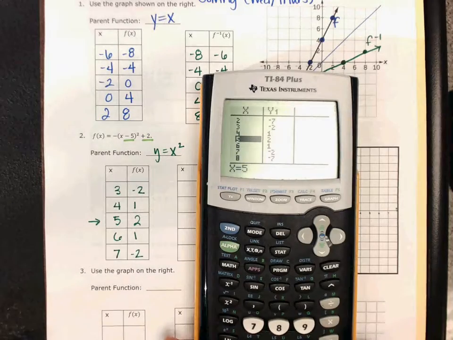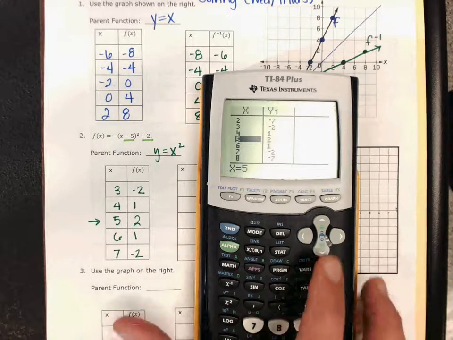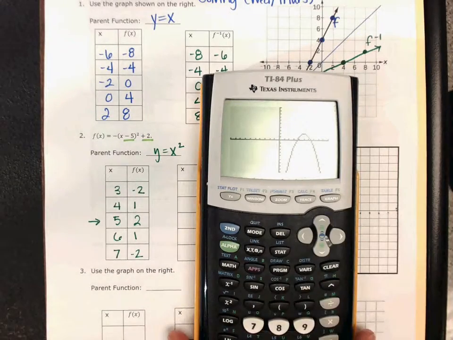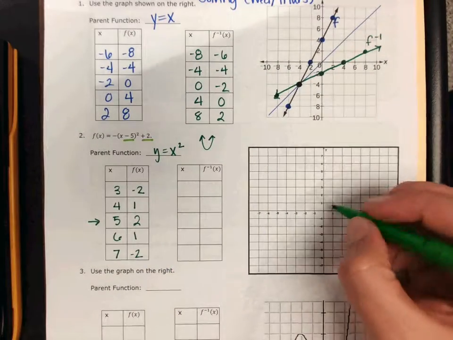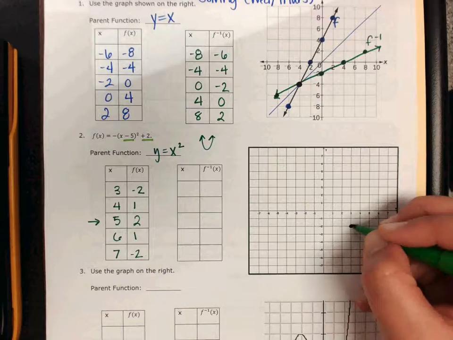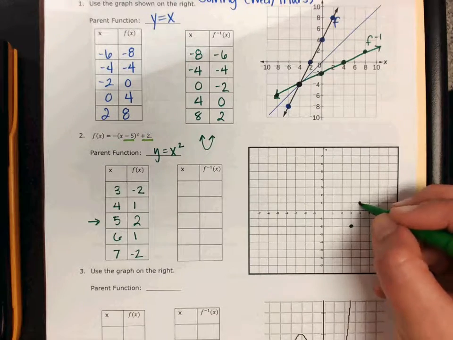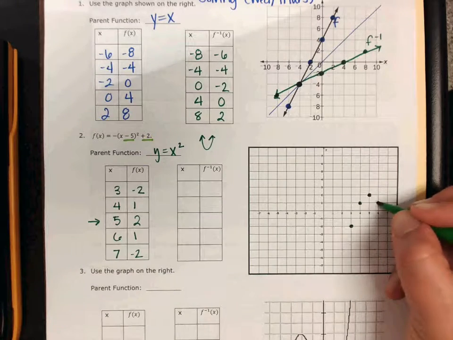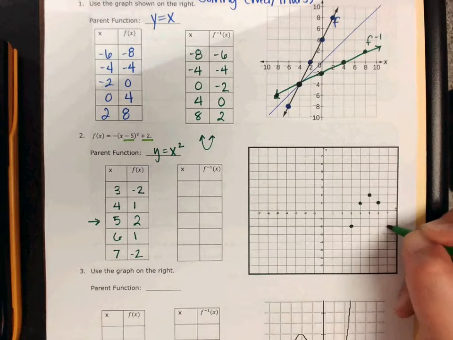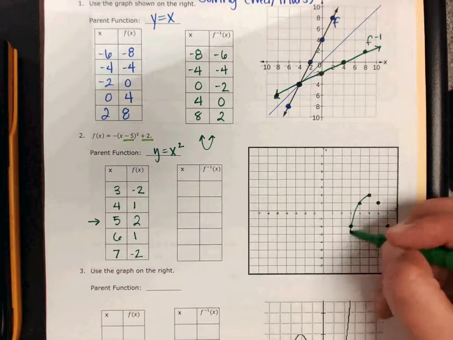If I go through and I graph each of those points, I'm going to have the original graph that I saw right here on my picture. So 3, -2 is right here. 4, 1 is right here. 5, 2 is right here. 6, 1 is right here. 7, -2 is right here. There's my U.